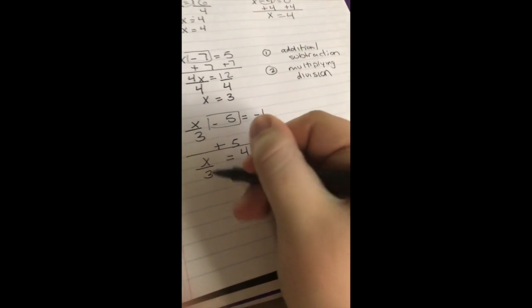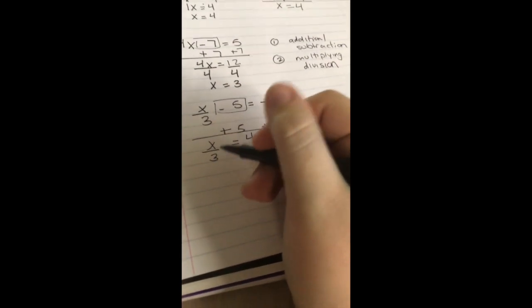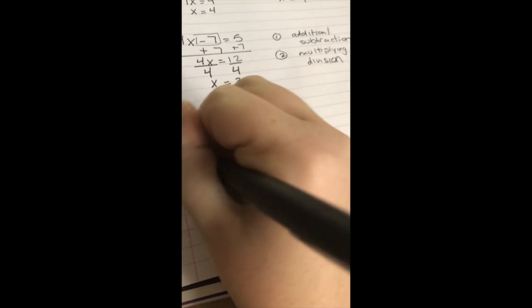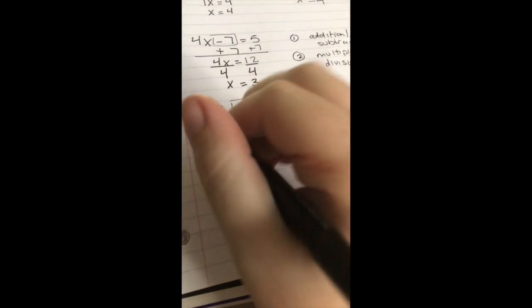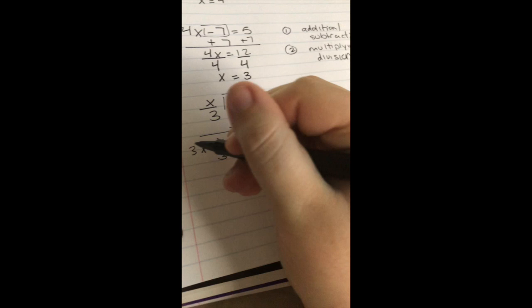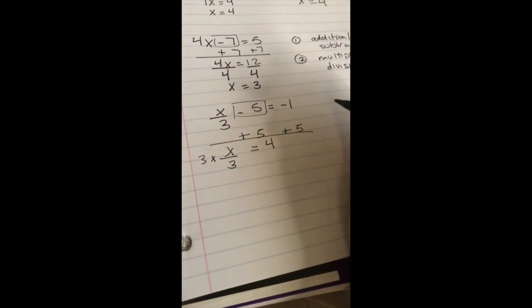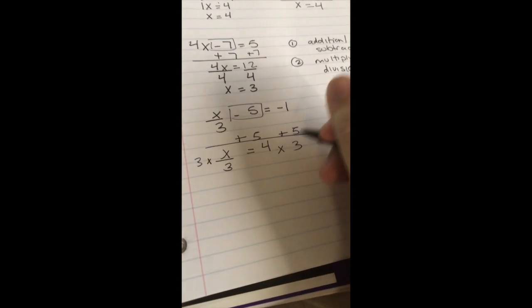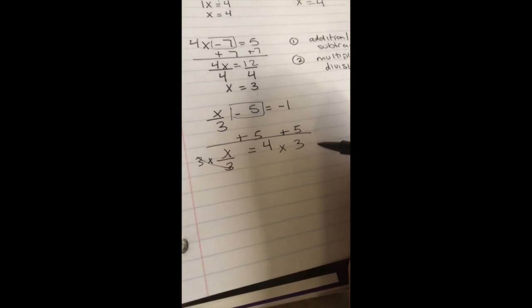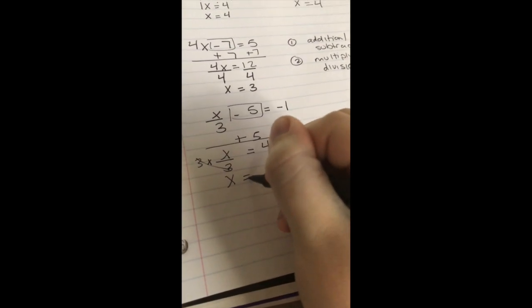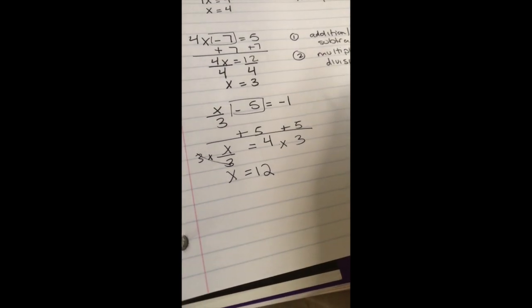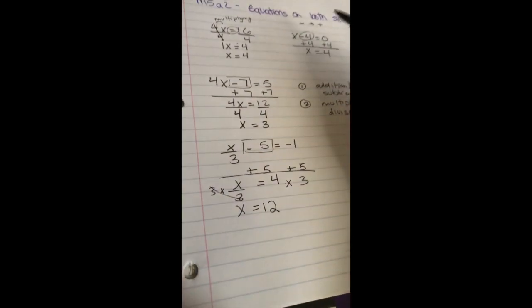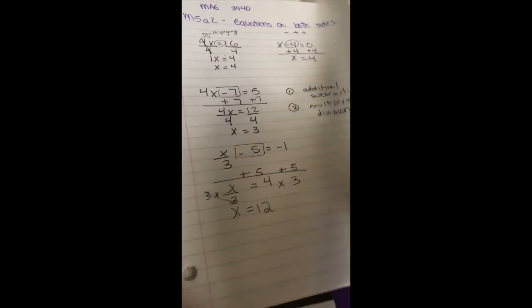And then with our x divided by 3, a division problem is happening here. So to undo division, we multiply, and we want our 3's to cancel out. 3 divided by 3 is 1, so that makes it cancel. And then 4 times 3 is 12, so we're left with x equals 12. And that is a two-step problem. So we have our one steps, we have our two steps. We're going to be moving on to variables on both sides, which is a combination of those two things.